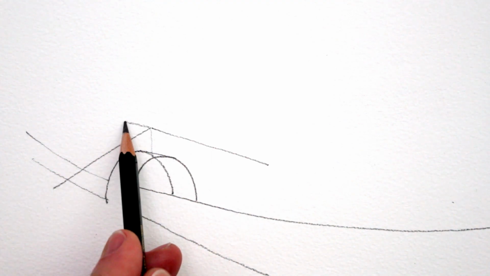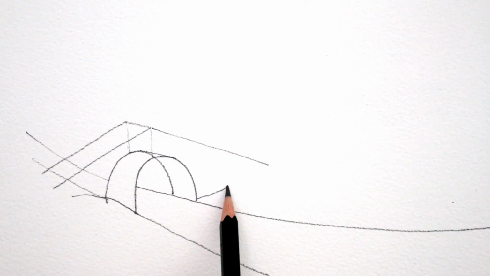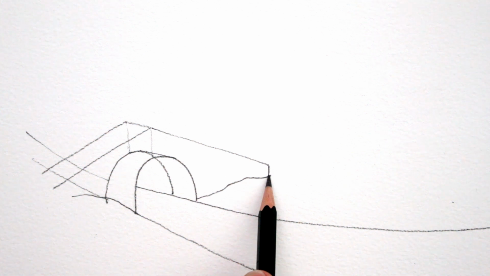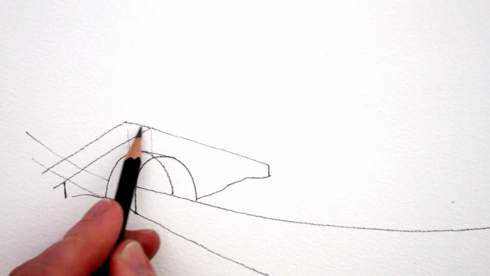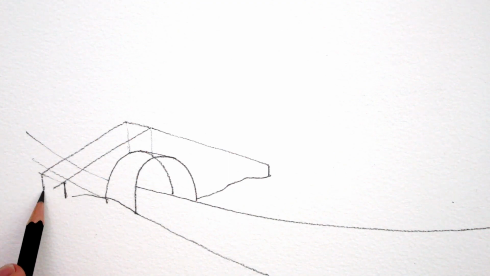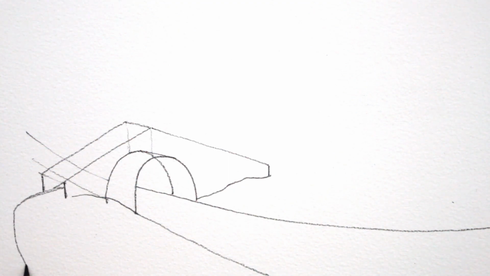Once you've got one side of the bridge, then you just need to copy that on the other side of the bridge. Now we can draw a curved line either side of the bridge for the banks of the river. Next we can add a height to the back and the front of the bridge. Now I think I'll add a curved road that gets wider as it comes towards us, coming towards the foreground.